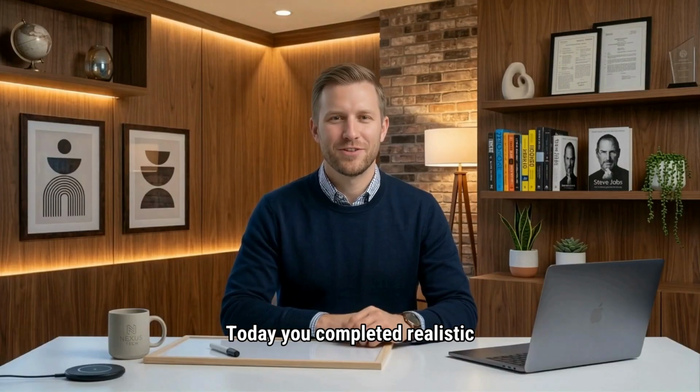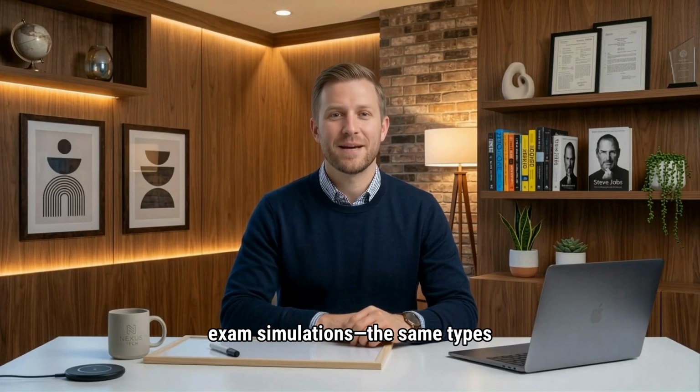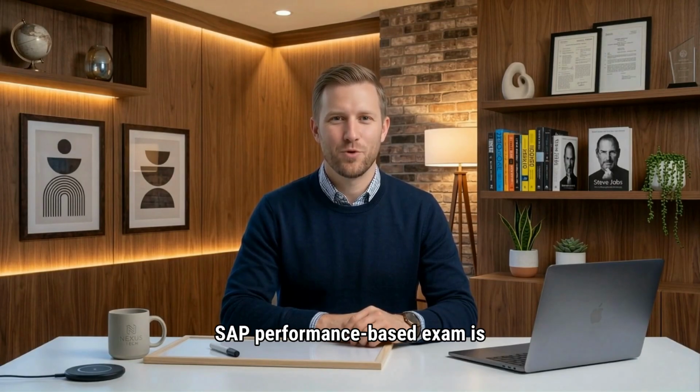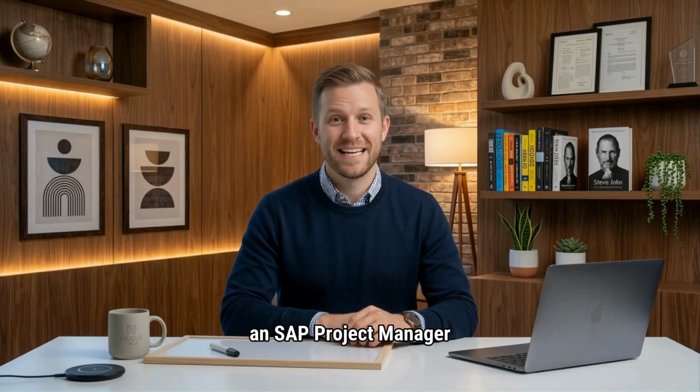Today, you completed realistic exam simulations, the same types of scenarios the new SAP performance-based exam is designed to evaluate. Remember, this exam isn't testing memorization. It's testing your ability to make decisions like an SAP Project Manager using SAP Activate.